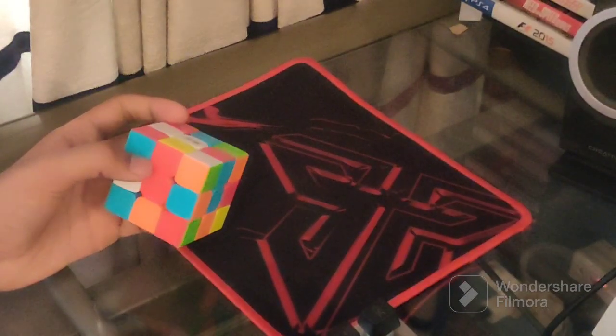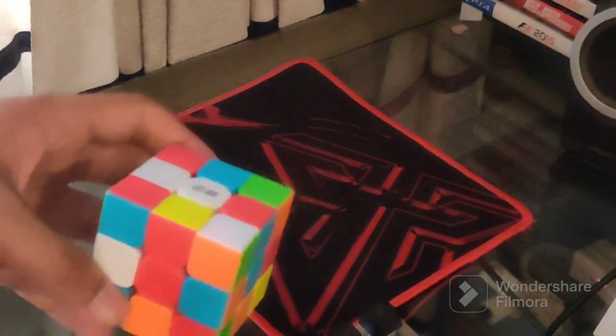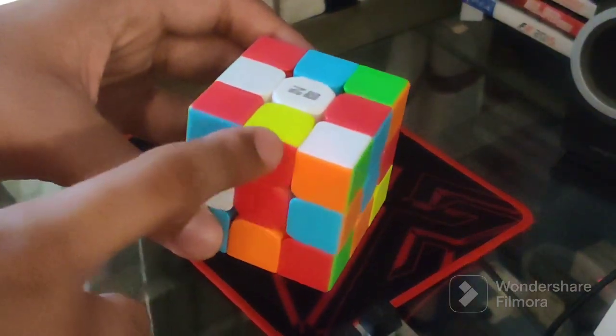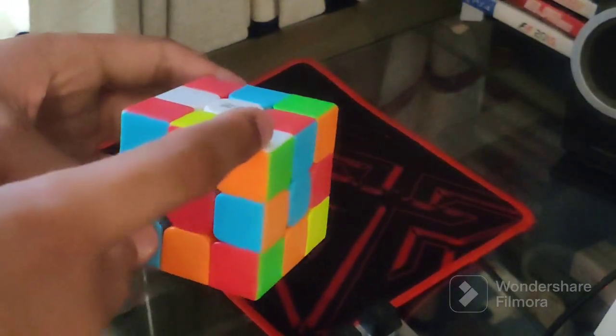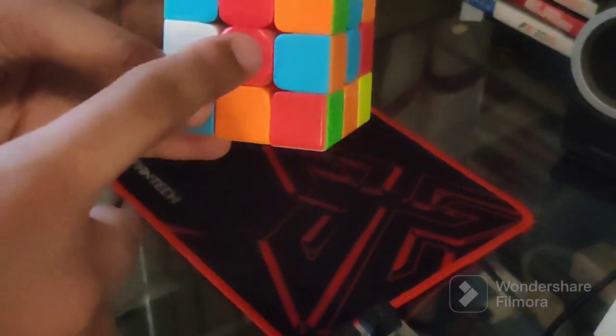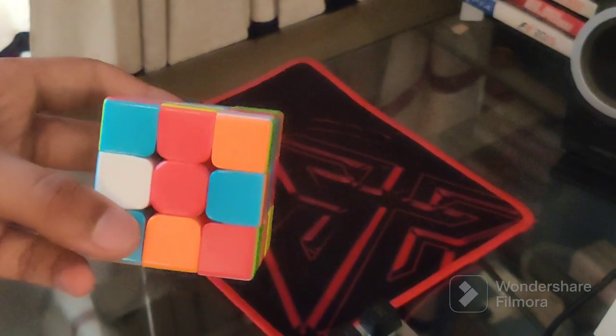Guys, first of all, I just remembered I also have to teach you the names of the pieces. The pieces on the edges are called edge pieces. The pieces on the corners are obviously called corner pieces, and the pieces in the middle are called center pieces. I just wanted to clear that up for you guys.